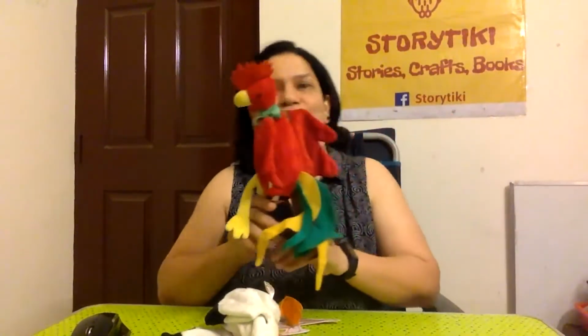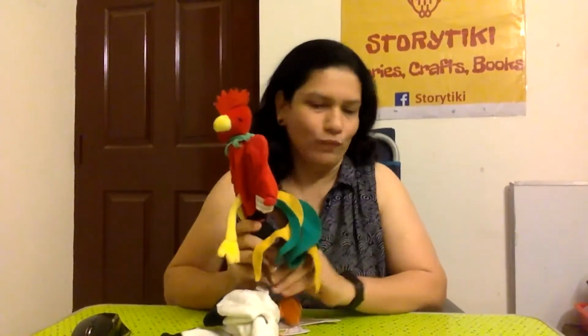What should we make? Do you think we are going to make the nightingale? No. Do you think we are going to make the dove? No. Do you think we are going to make the swan? No. Do you think we are going to make the rooster? Cuckoo! No. Do you think we are going to make Kako the crow?